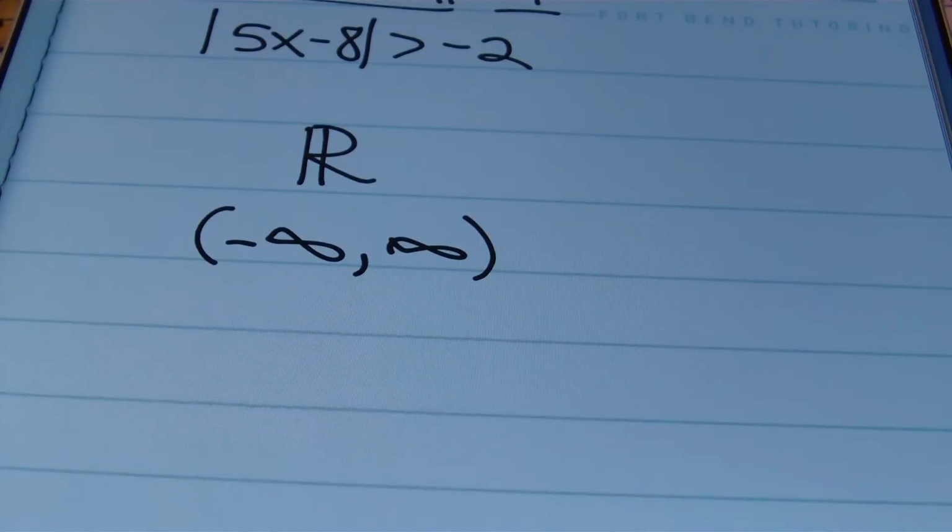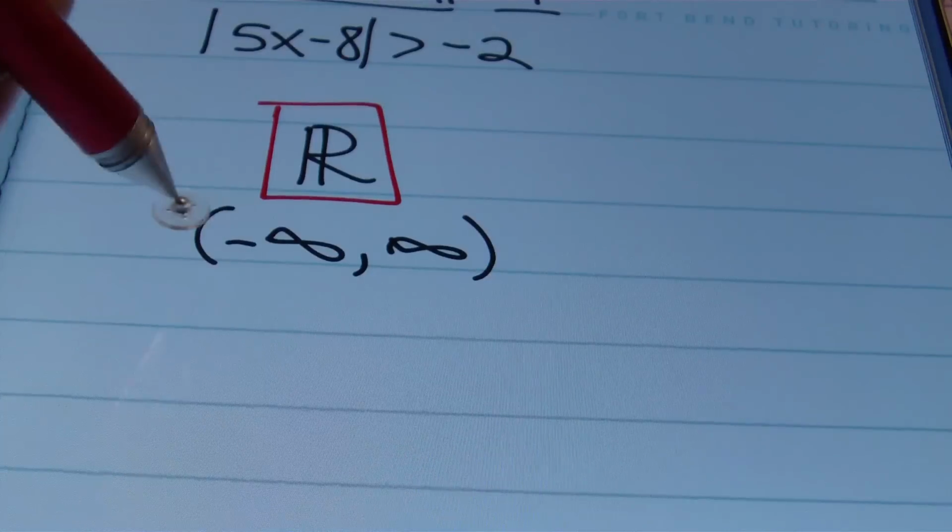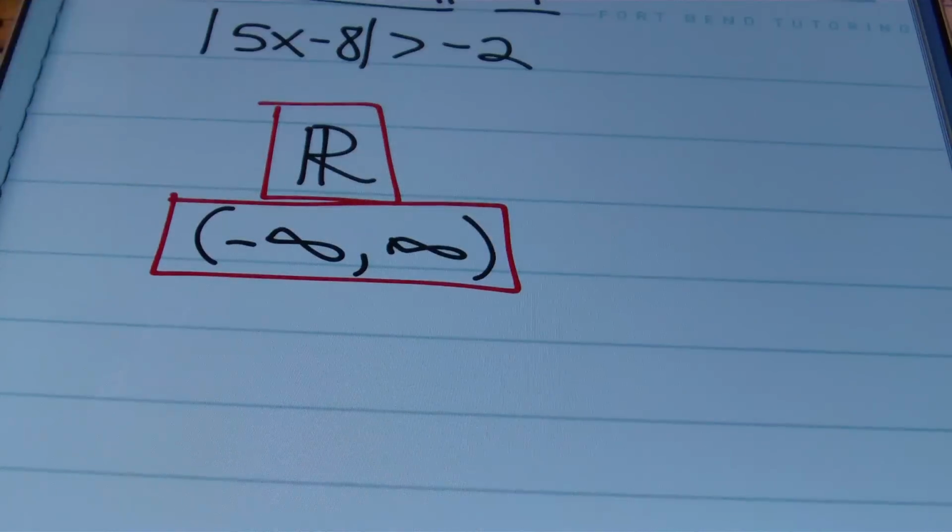I'm going to go ahead and box up my result. Depending on your class, you can use either the all real number symbol, or you can show it in interval notation as negative infinity to positive infinity, and done. That's problem number 7. Let's keep it moving.